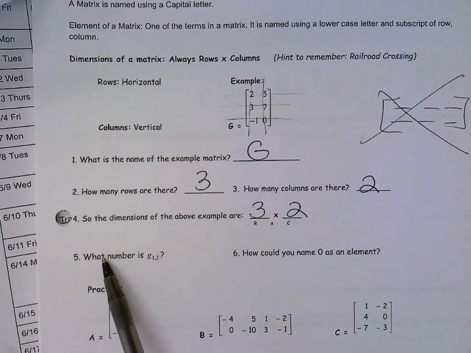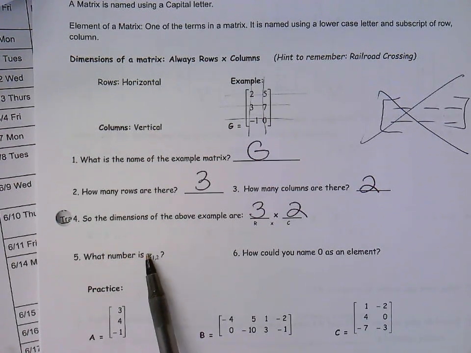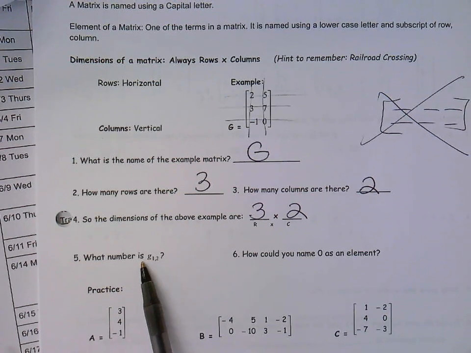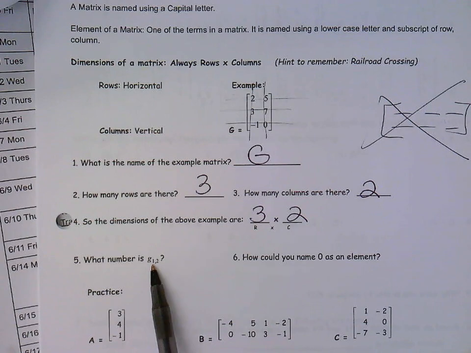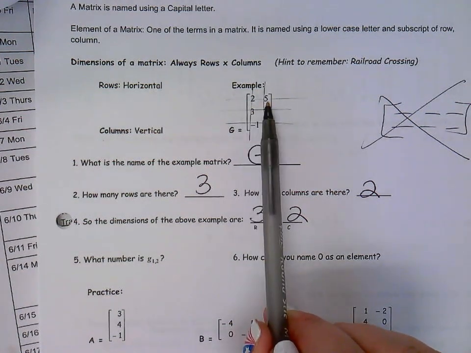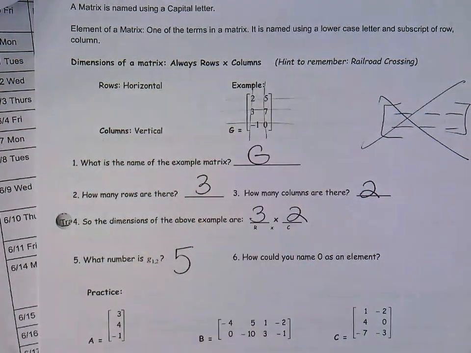What is G 1, 2? That tells you to go up to matrix G. It's one of the elements. Row 1, column 2. So the number is 5. It's a way of quickly identifying one of the elements in a matrix. And then how could you name 0 up here as an element?